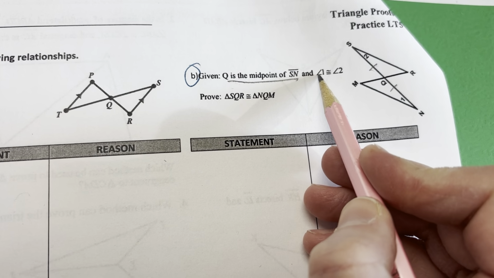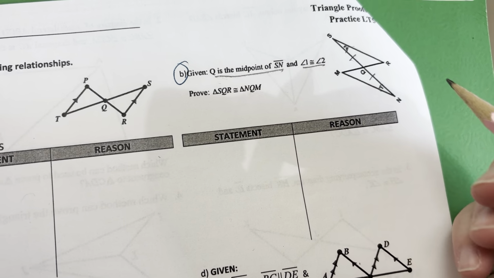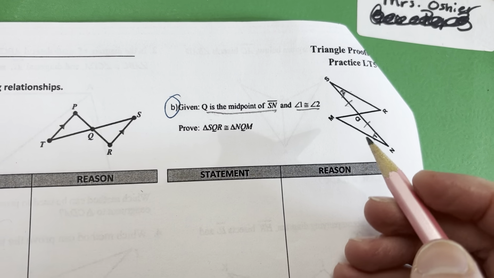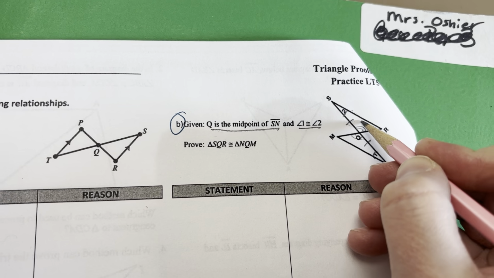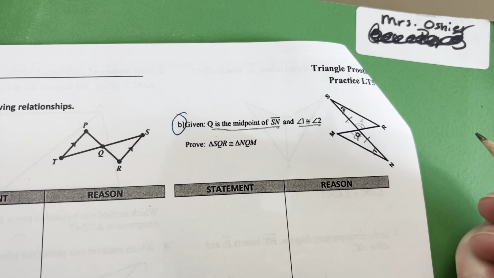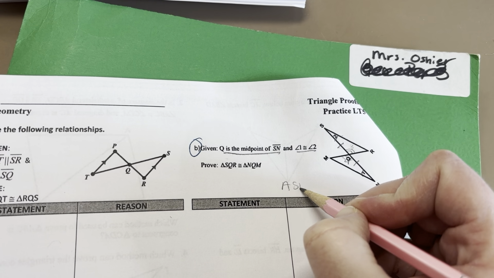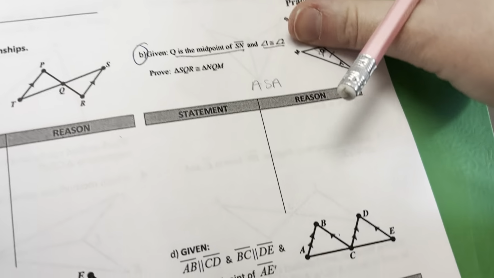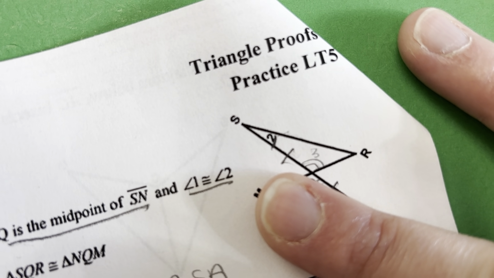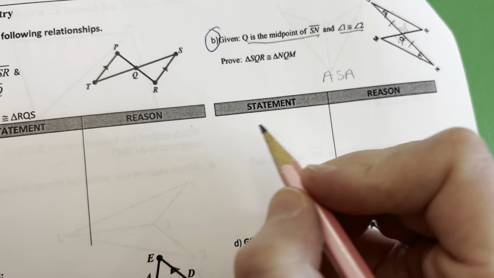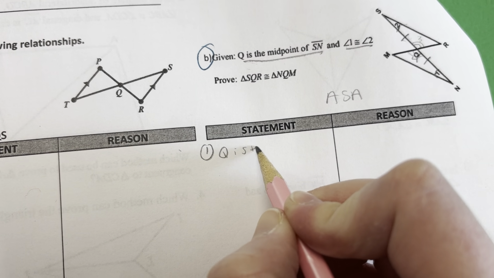Okay, then I'm going to read my next given and label that. So angle 1 is congruent to angle 2. And I have no more givens, so I'm going to go back and do the vertical angles or reflexive property. I'm going to name those 3 and 4. And now I can start my proof because I know that this is going to be an angle side angle proof. Again, if I block out one of those triangles with a finger and look close, the side is in between those two angles. So my first statement is going to be Q is the midpoint.